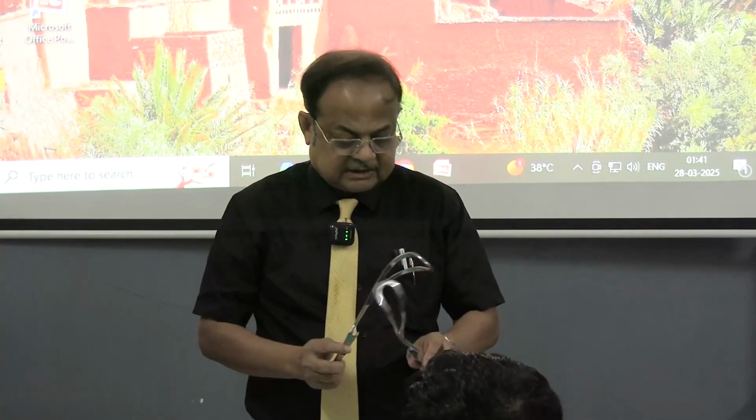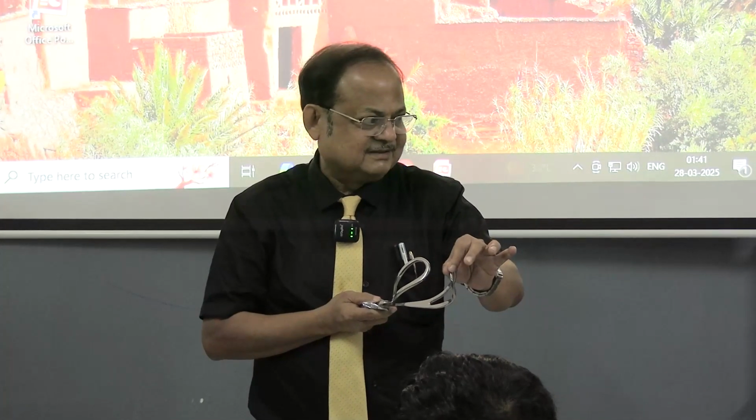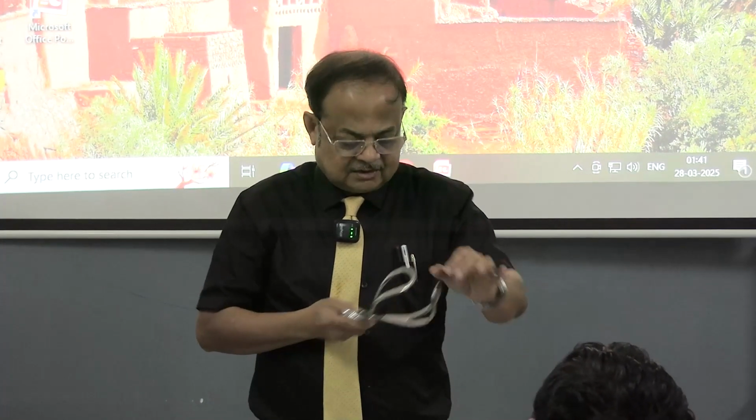And when you articulate this forceps like this, there is a gap. This length is 2.5 centimeters, because when you apply it, the neck may be trapped. The occipitomental diameter, the neck may be trapped, so that is the gap.